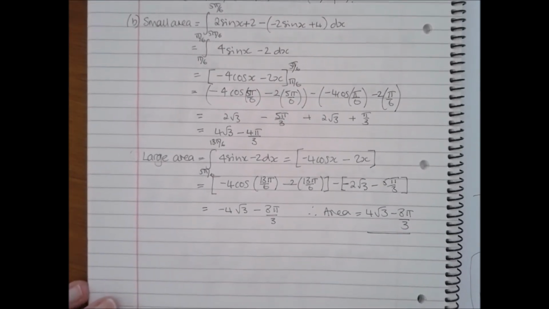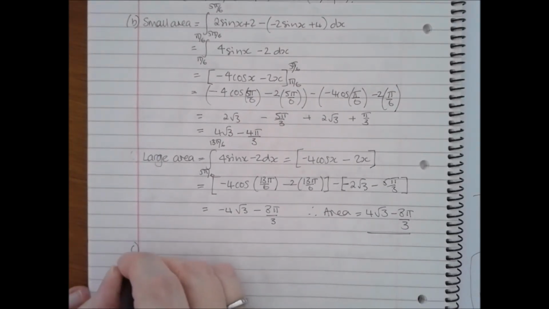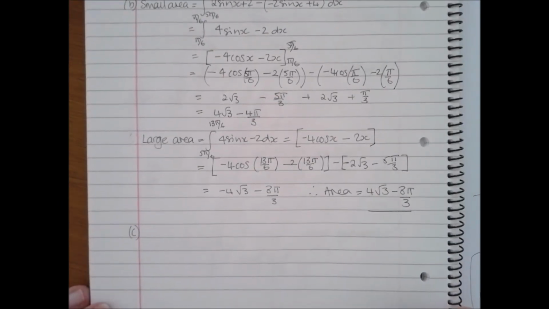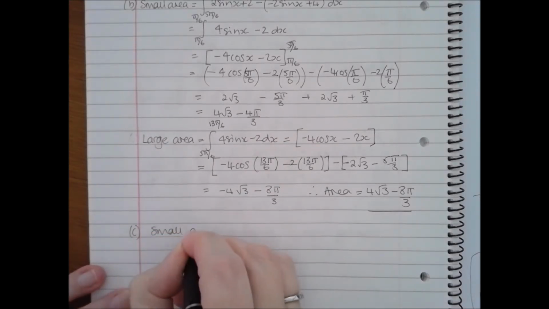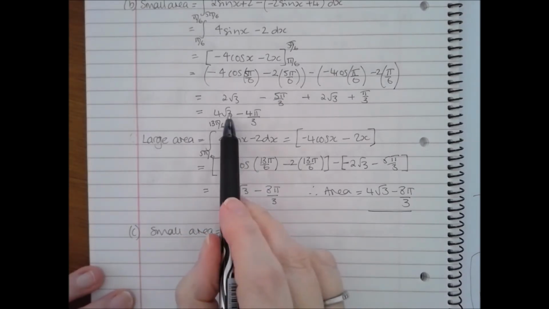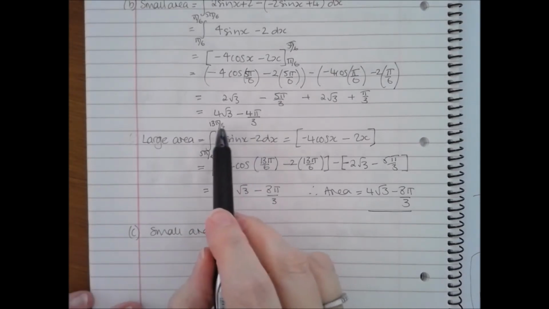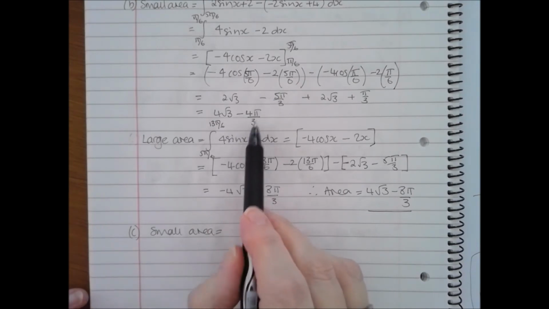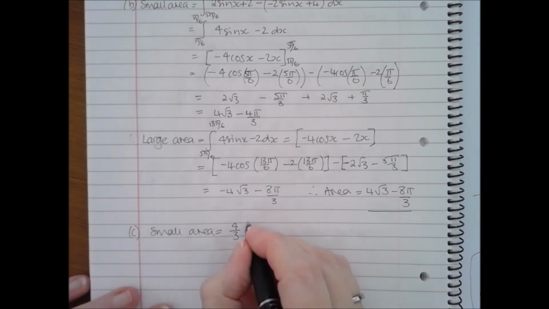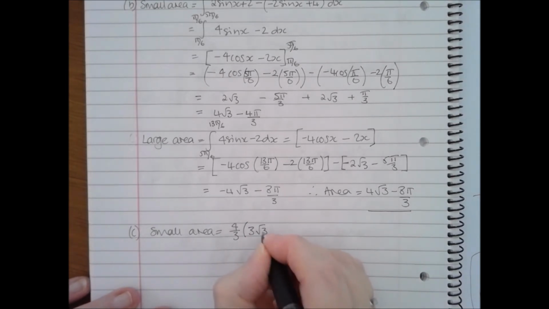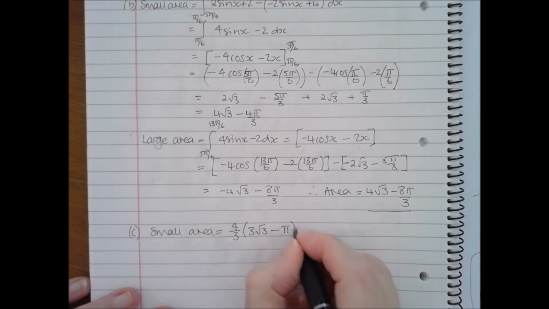And then finally part C asks us for the ratio of the small area to the large area. Well, my small area is 4 root 3 minus 4 pi over 3. So what I'm going to do with this is take 4/3 out as a common factor, and I'm left with 3 root 3 minus pi.